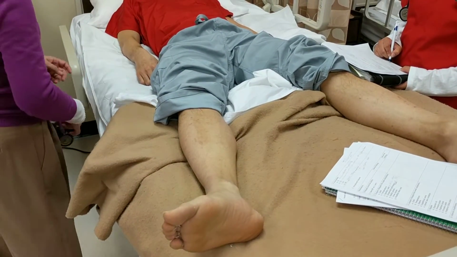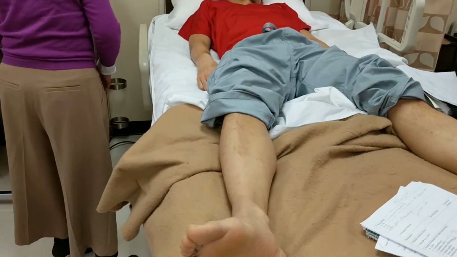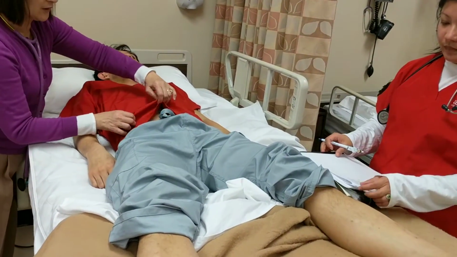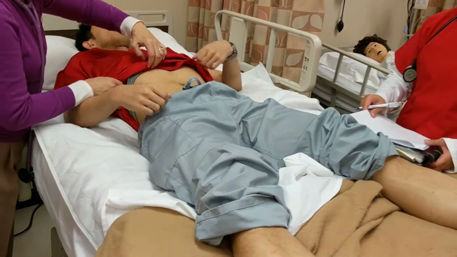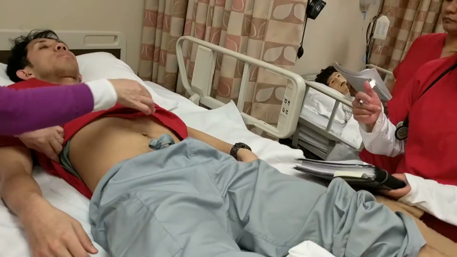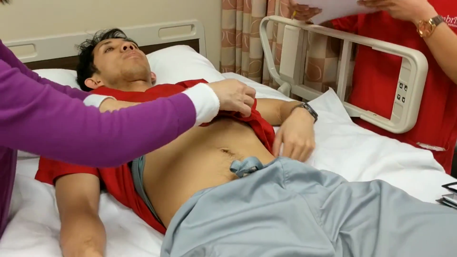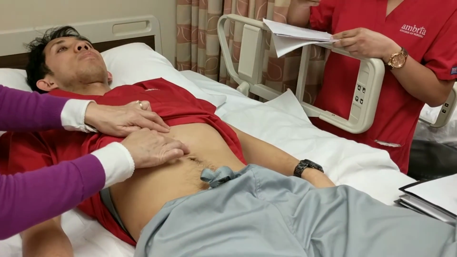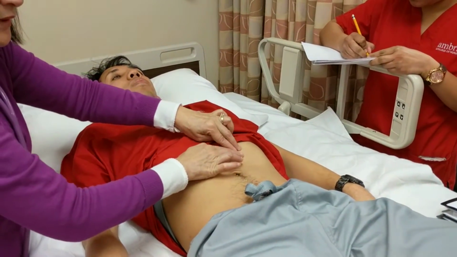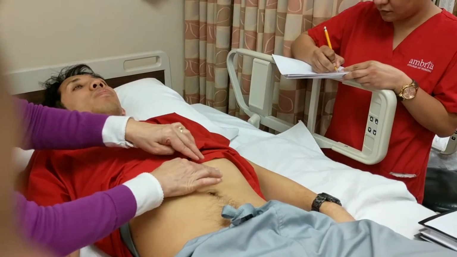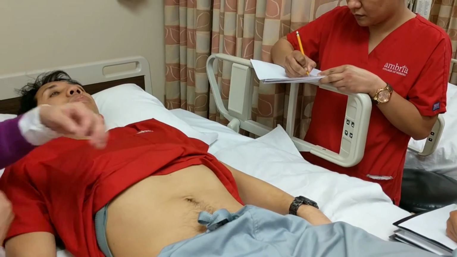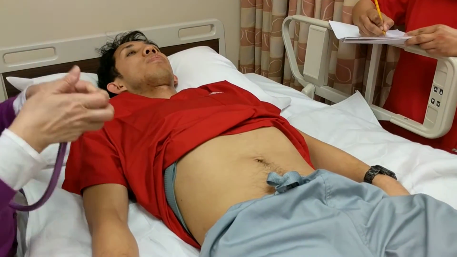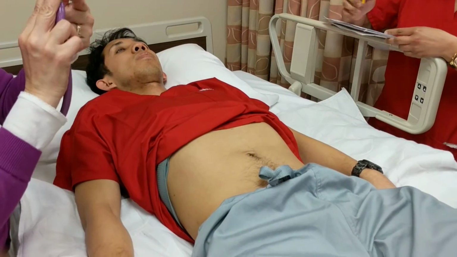And then we now move to the auscultation of the arteries. Again, we start with the aorta. We said the aorta will be by the epigastric area, a little towards the left. That will be your aortic. And we're trying to assess for bruits, so we use the bell.